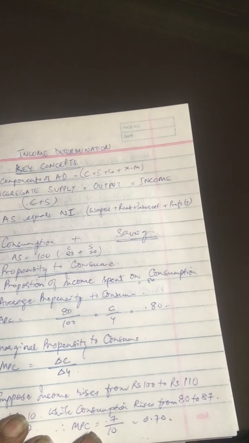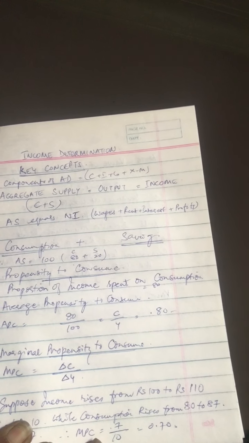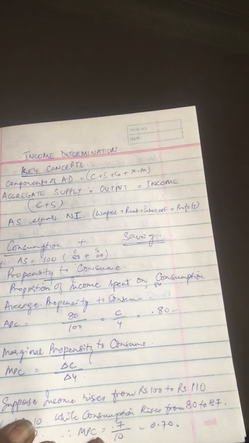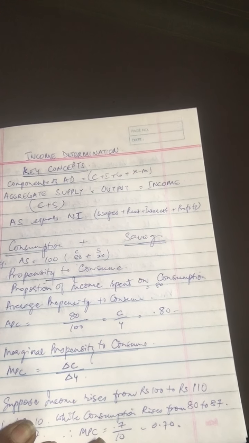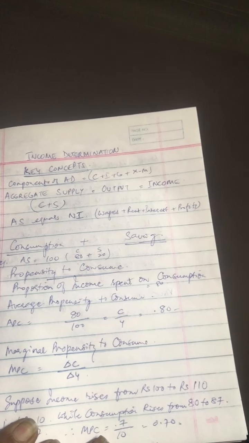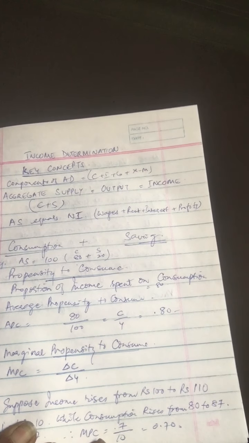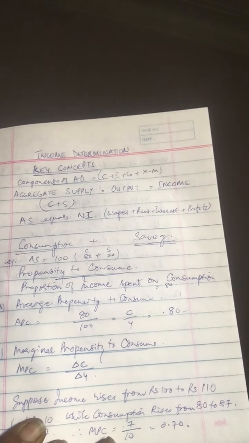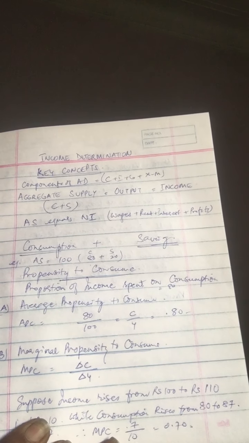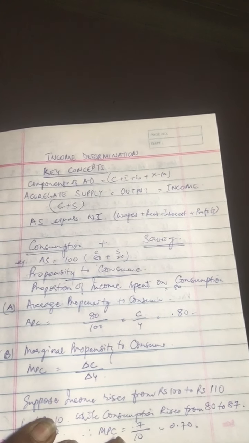Next, let's see. The value of this output equals the cost planned to be incurred or to be spent on producing this output. And this cost the producers expect to recover during the period. What does the cost of production include? It includes expenditure on payment of wages, payment of rent, payment of interest, and profits by production units.